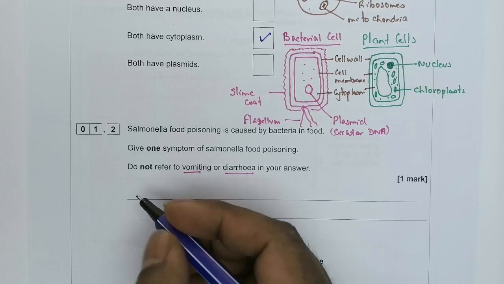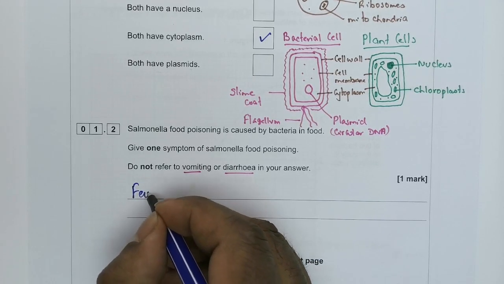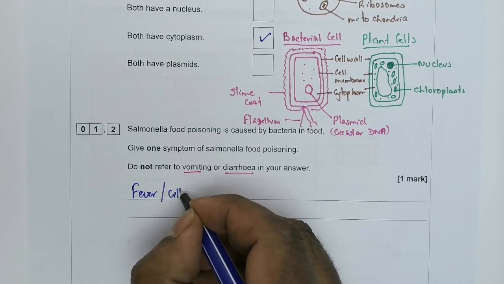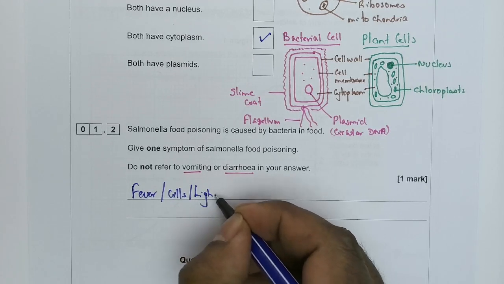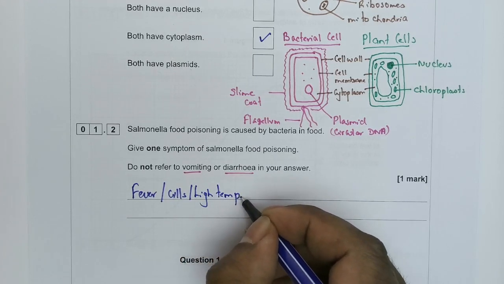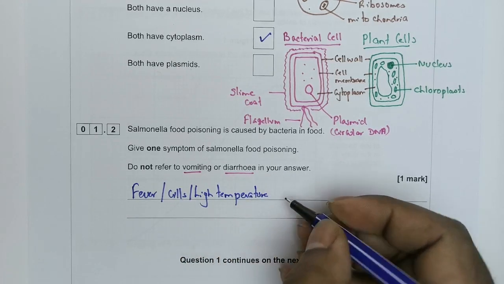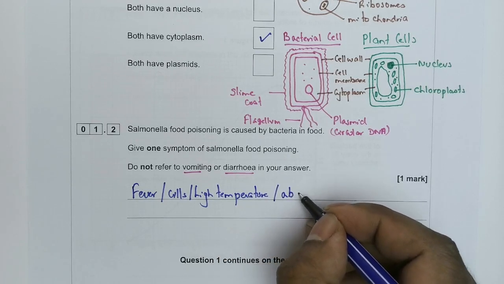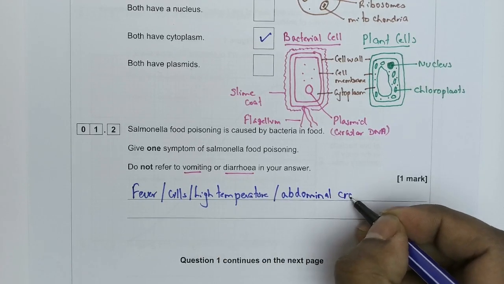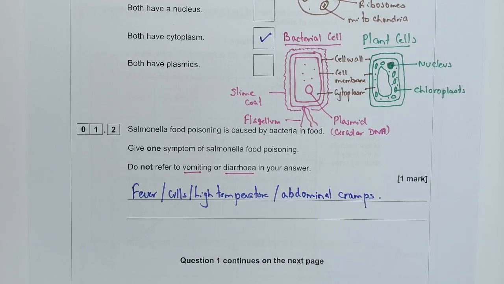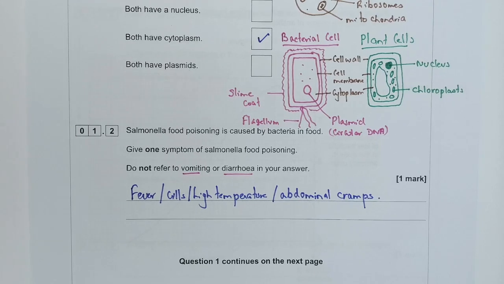Food poisoning can give you a fever or chills or high temperature, or abdominal cramps. Any of these will give you a mark. Let's move on to the next part of the question.